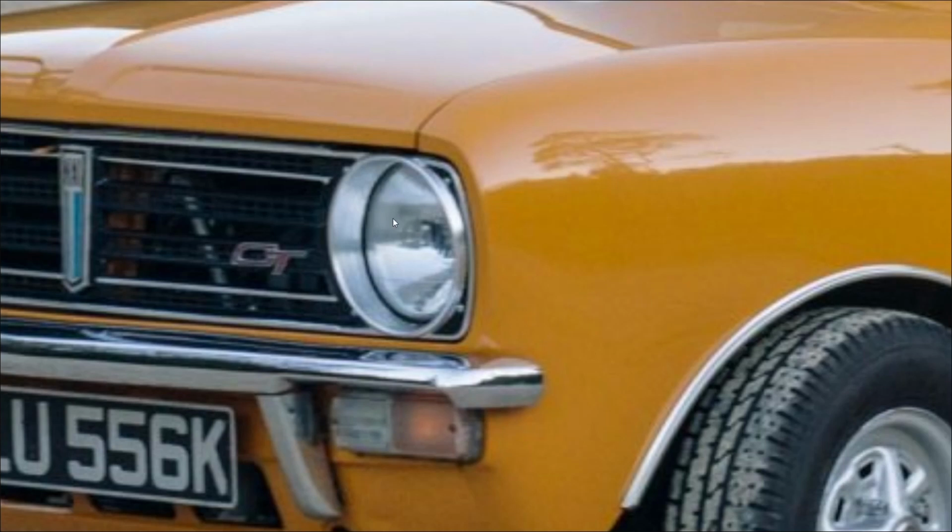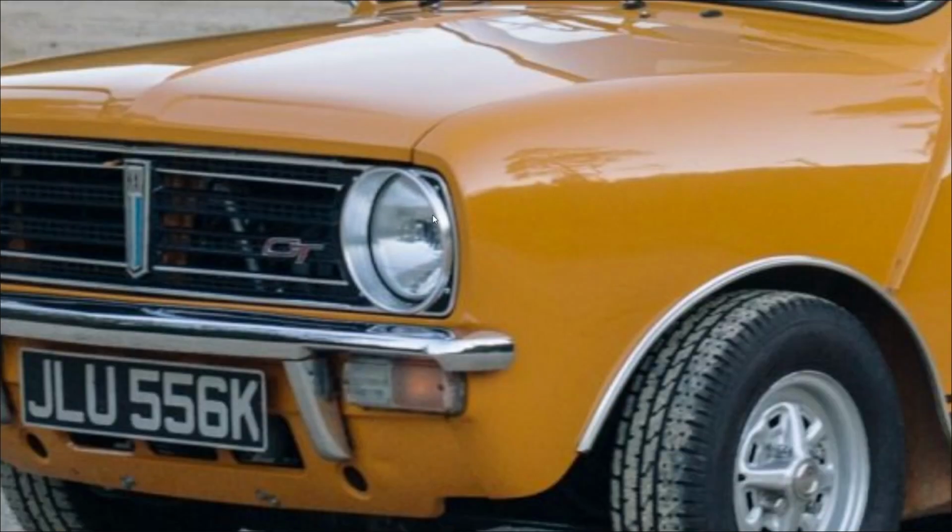So there's the glass lens and then the reflector behind the chrome part. So if that's still half a sphere, shall we say? A sphere? And then this is just scaled back.